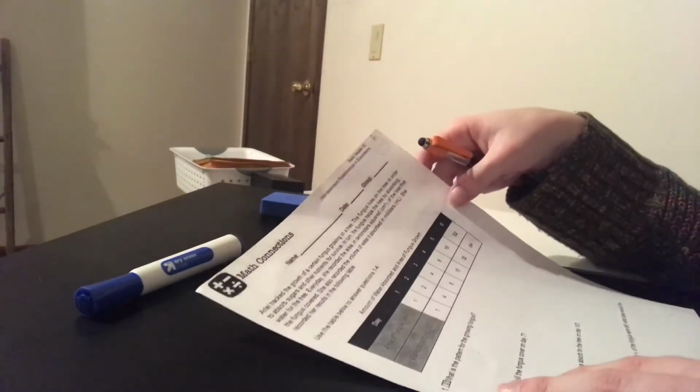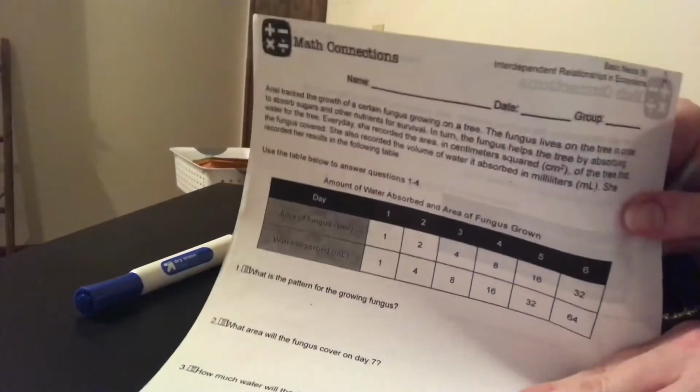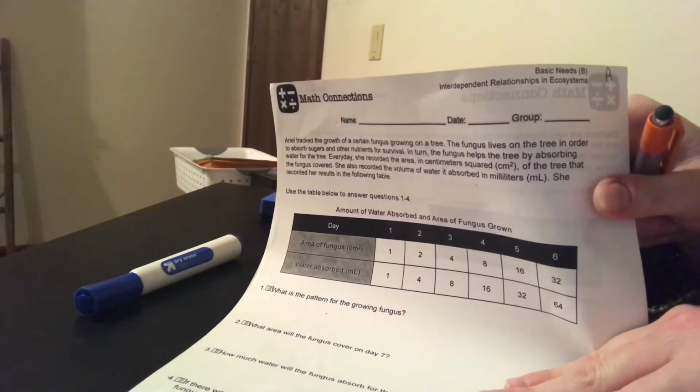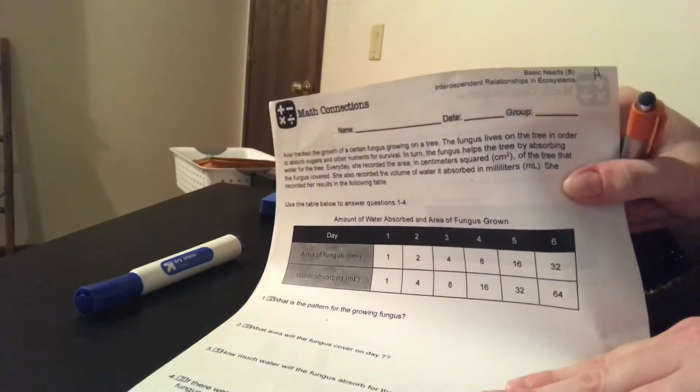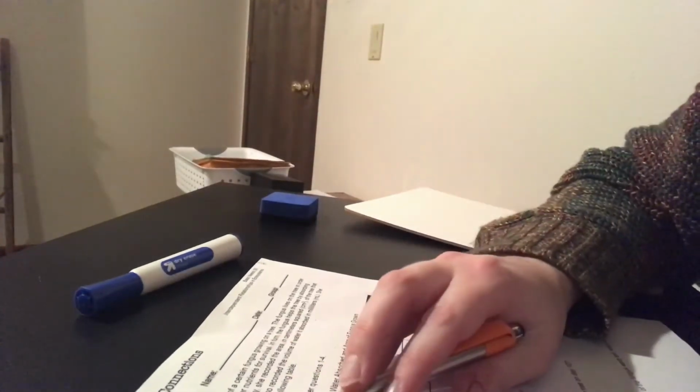So I am working on the math connections page that says A at the top. And I'm going to go ahead and work through this whole sheet first because this goes over a variety of skills. And I'm sorry, I don't know when it printed what this little weird sign is, so we're just going to ignore that. Okay, so the scenario.